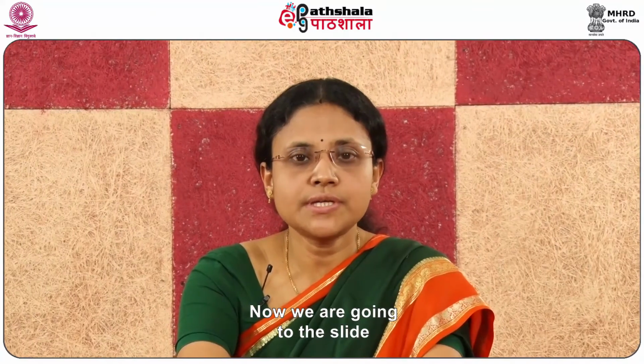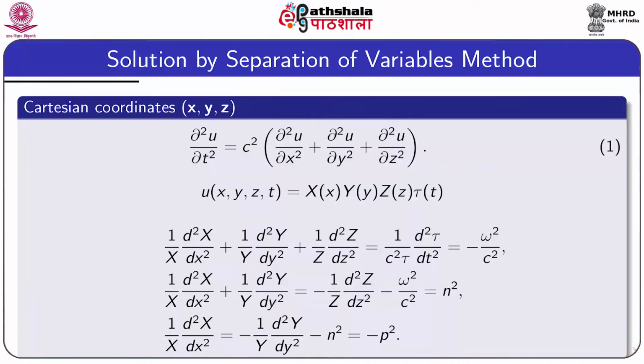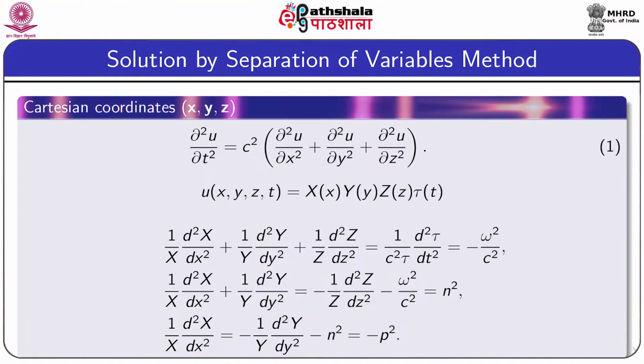Now we are going to the slide presentation for deriving the solution using the separation of variables method. I have already discussed the method of separation of variables to find the solution of the Laplace equation, heat equation, and also the wave equation in 1 dimension and 2 dimensions.